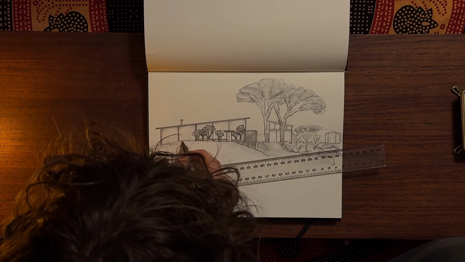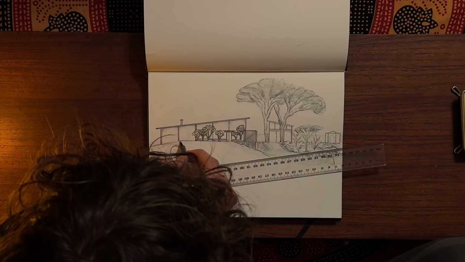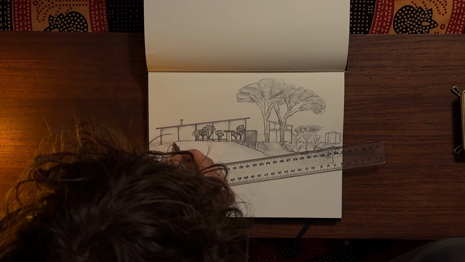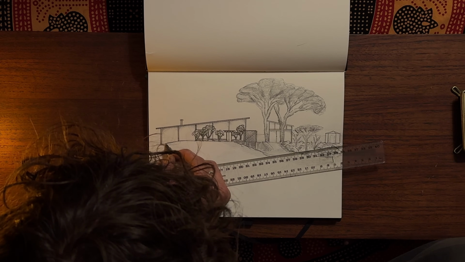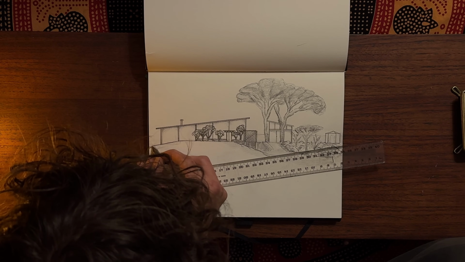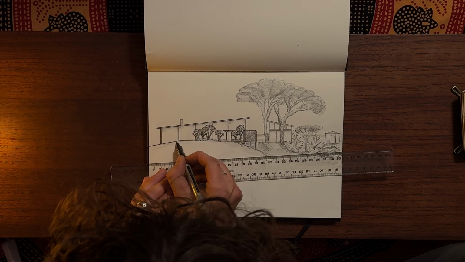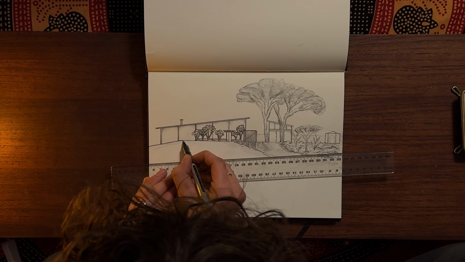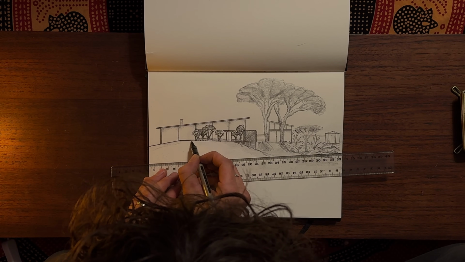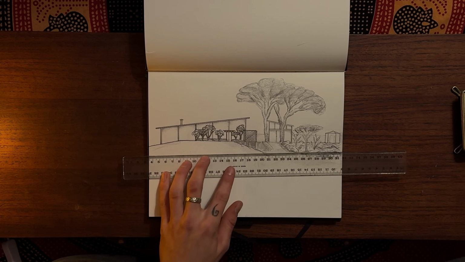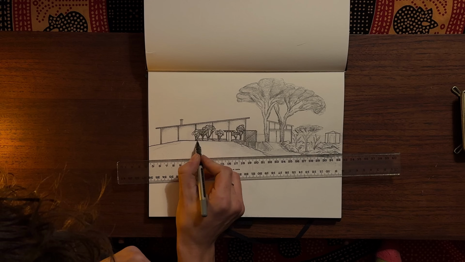Now this is not going to be exactly perfect, so I'm just going to come through freehand and be a little bit rough, just a little bit.